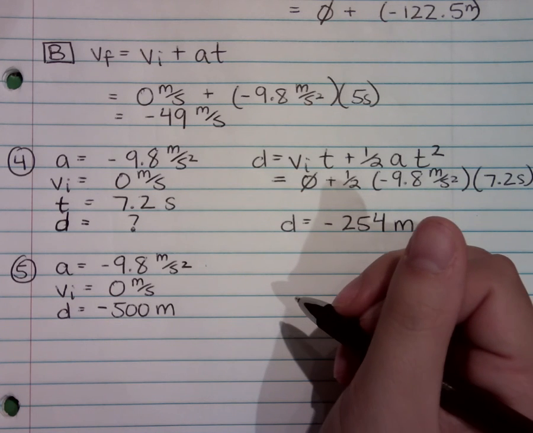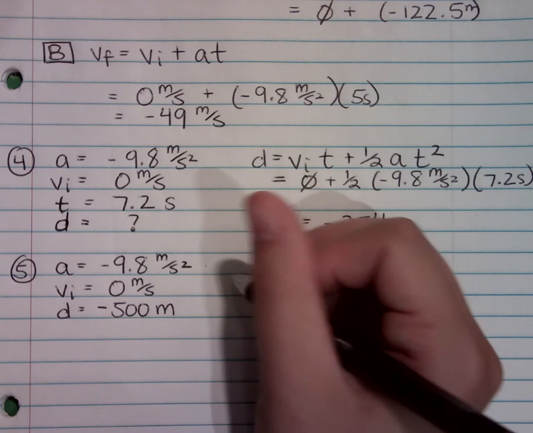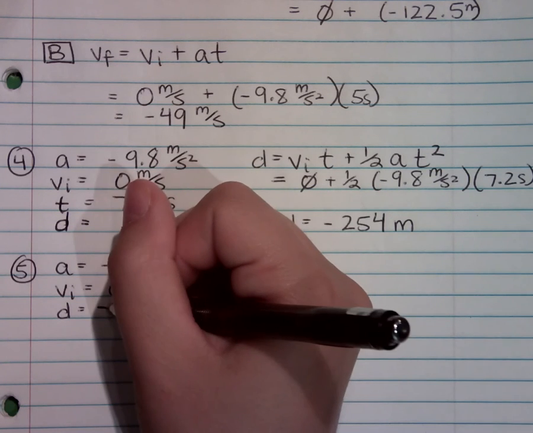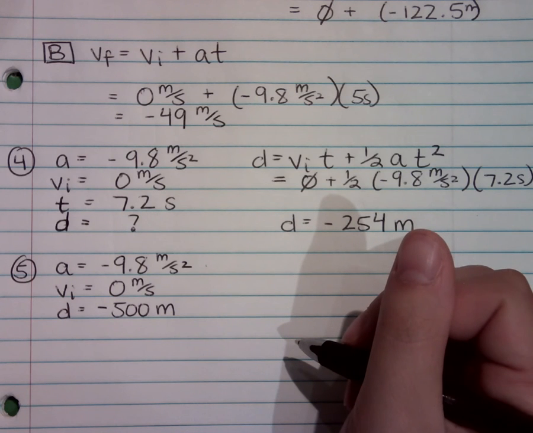Again, that's because displacement is a vector, and so is acceleration. So if they're both pointing down, they're both going to have a negative sign. And they are both pointing down in this problem.